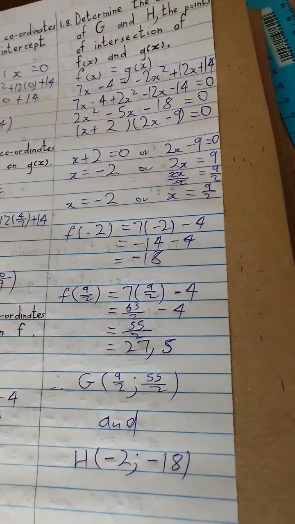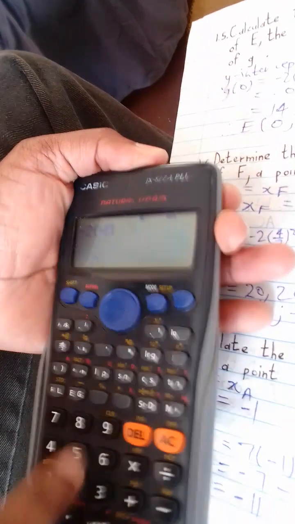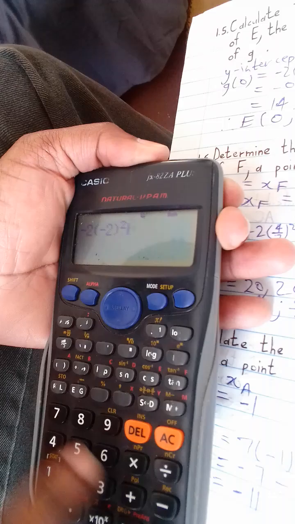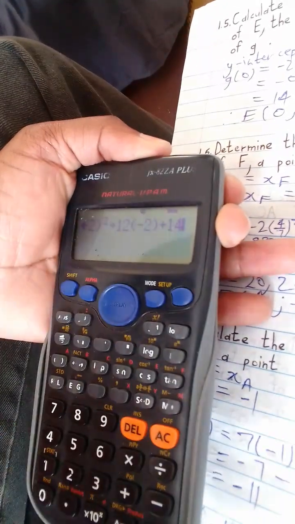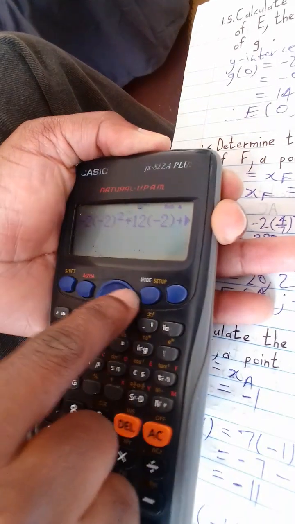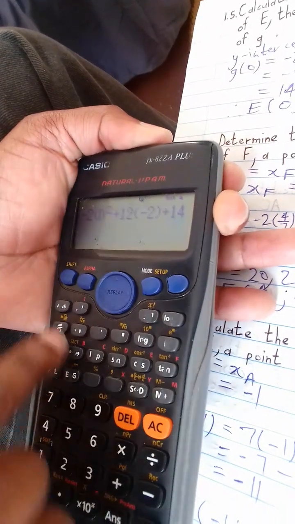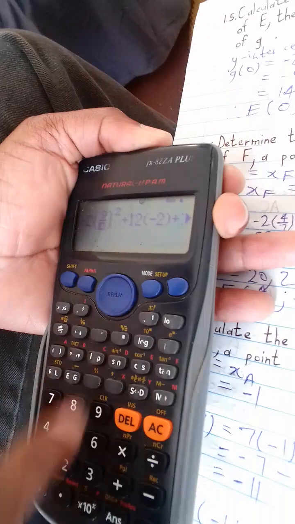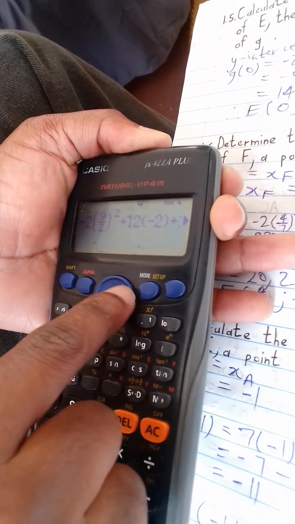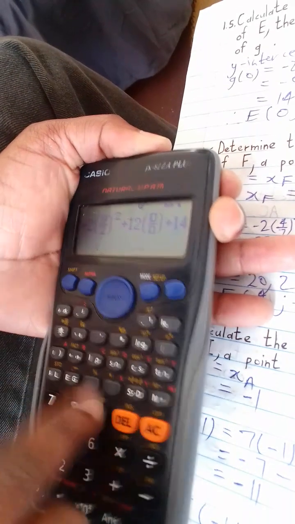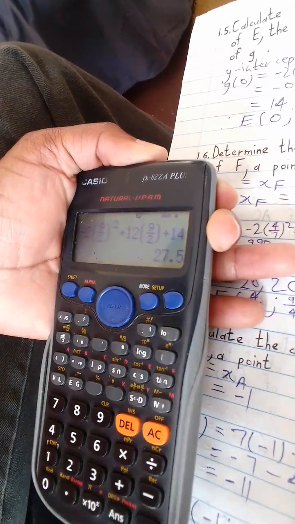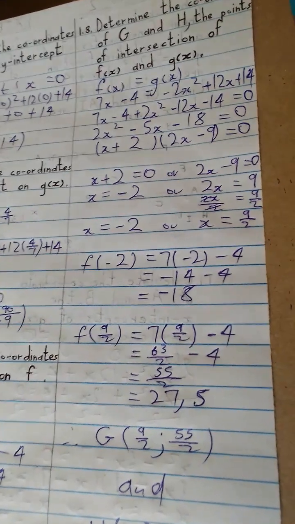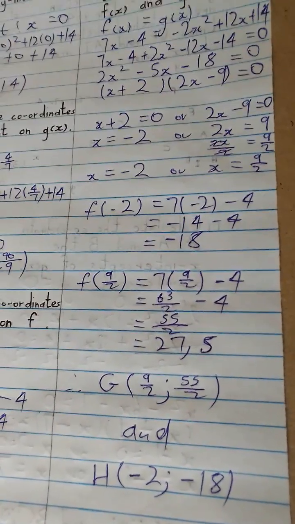So let's see if we use g of x, it's still the same. Negative 2 times negative 2 squared plus 12 plus 14. Negative 18, 9 over 2. 55 over 2, or 27,5. Here it is. So I hope that made sense.